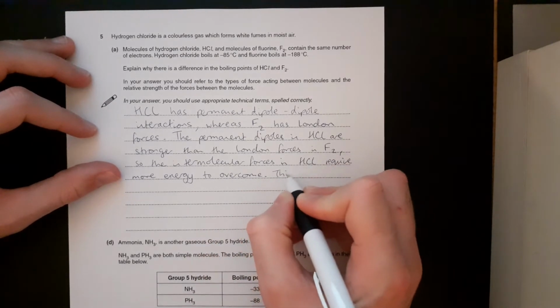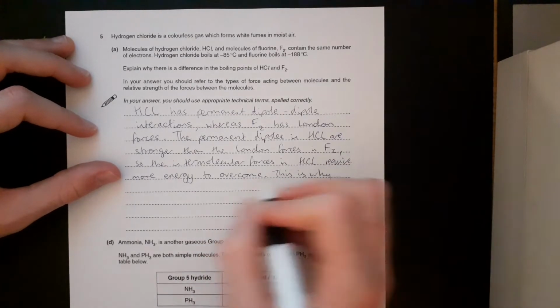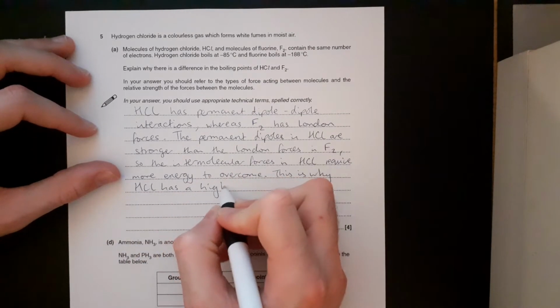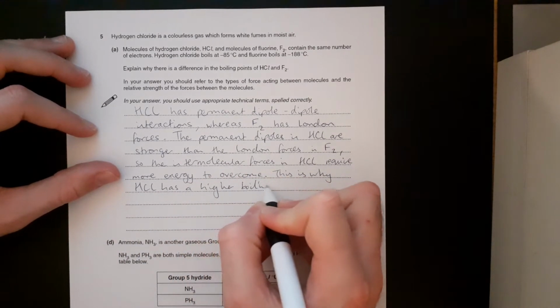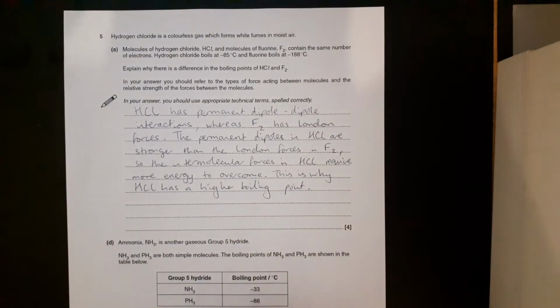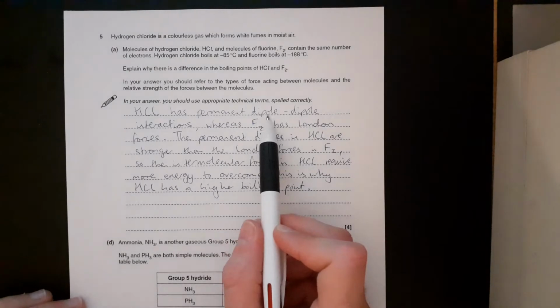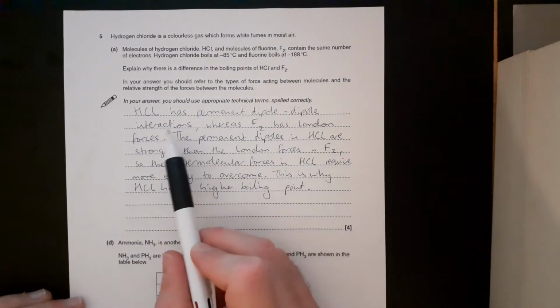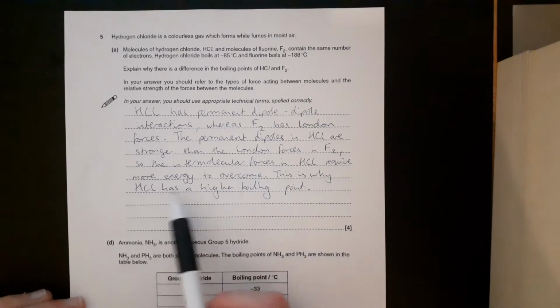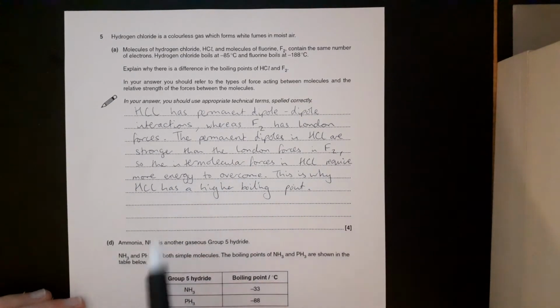And then this is why HCl has a higher boiling point. So we're definitely going to get 2 marks just for saying what type of intermolecular forces we've got. Then we want to do the comparison and then link it to the boiling point by saying it takes more energy to overcome.